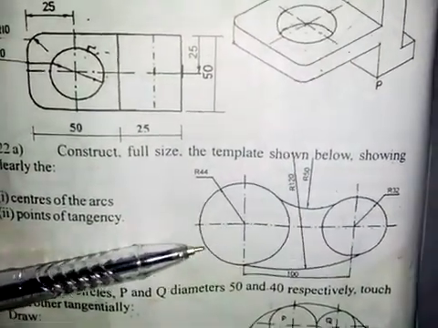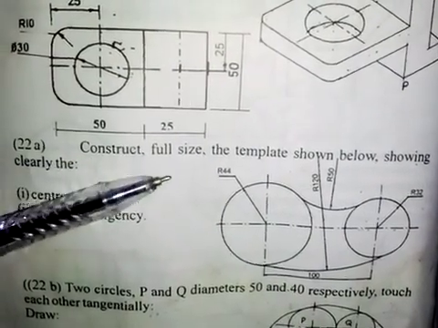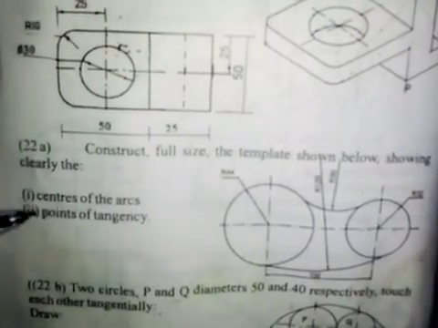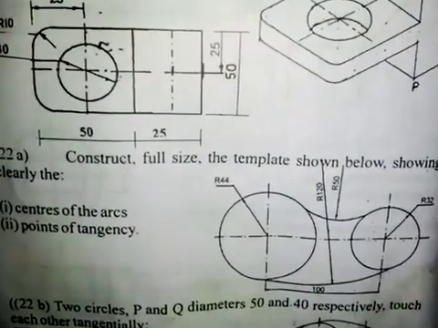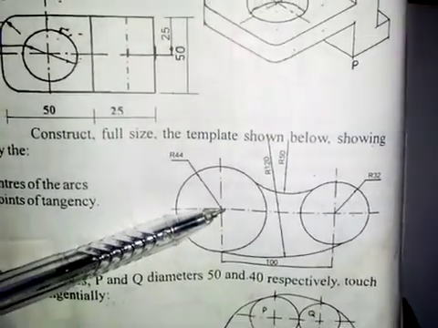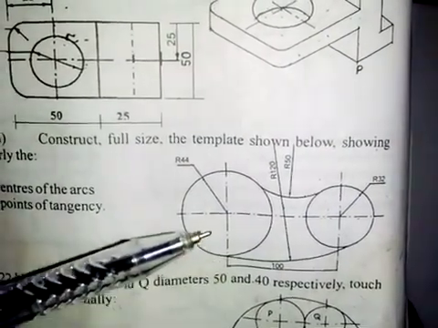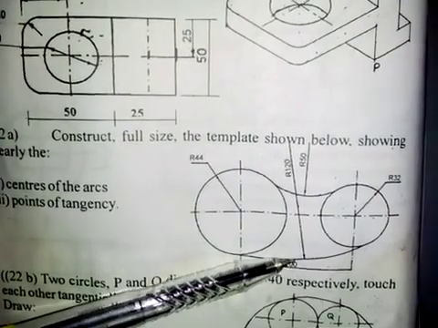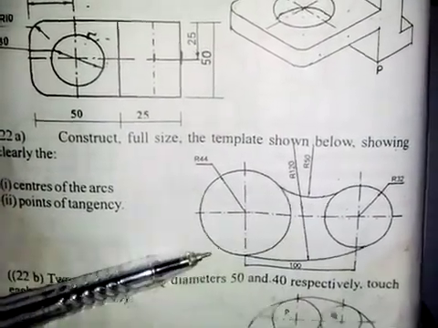Now, what I want to do right now is to solve this problem, which has to do with the application of the principles of tangency. We have to construct full size the template shown below, showing clearly the center of arcs and the points of tangency. So what we need to do here is to construct this circle and this circle, and we apply the principles of tangency to construct this arc and also this arc, that we connect these two arcs together.